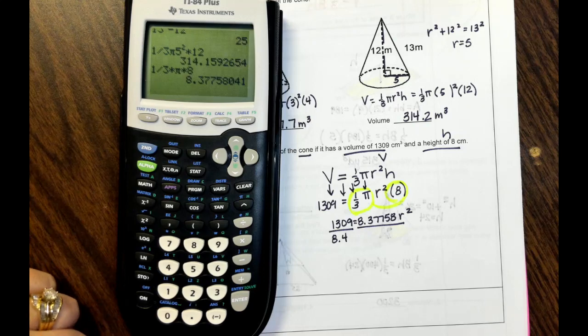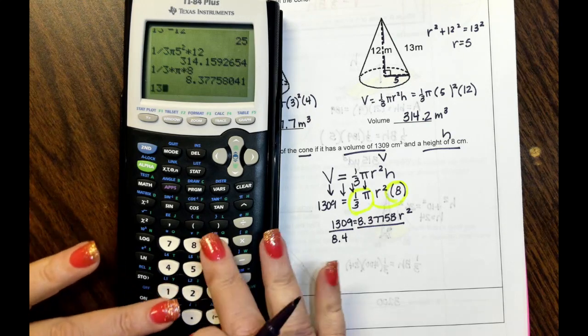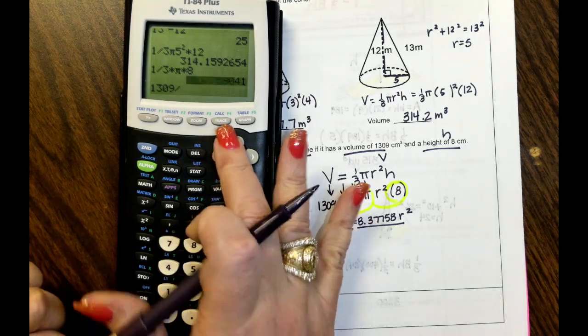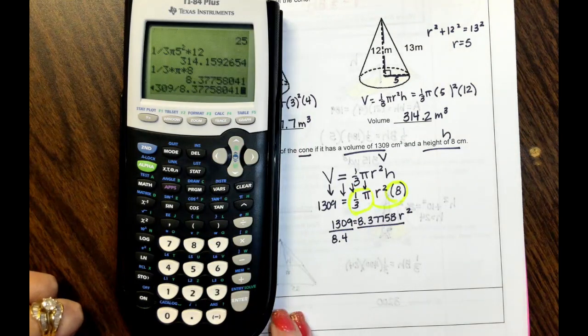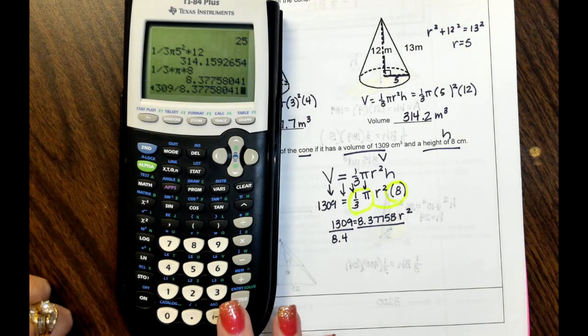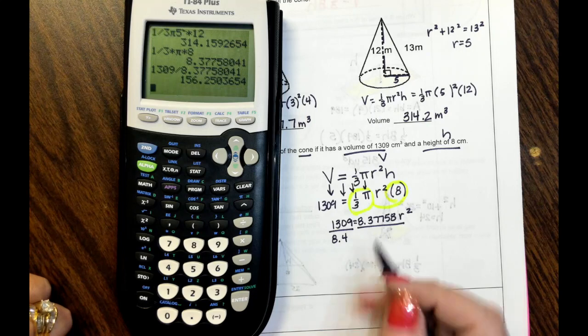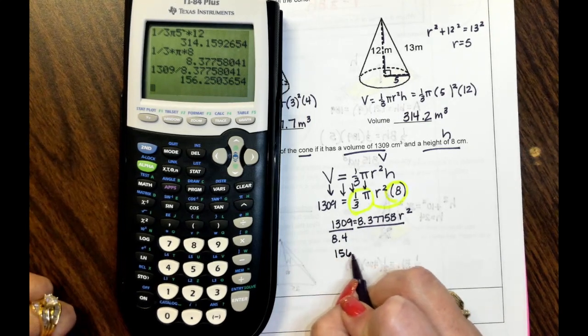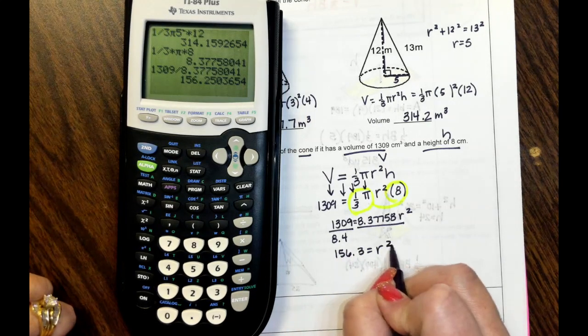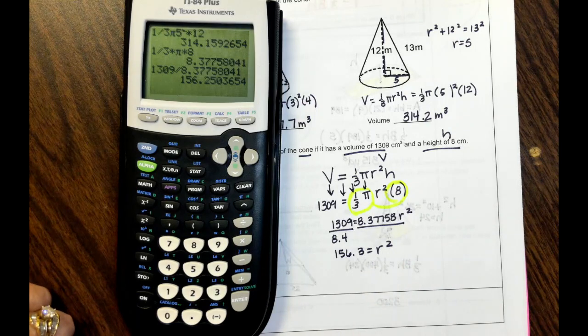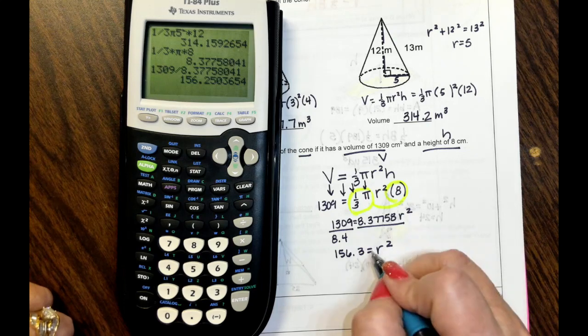And remember that the inverse of squaring something is taking the square root. So I'm going to take the square root of the previous answer. And you get 12.5. So the radius of that cone is 12.5 centimeters.